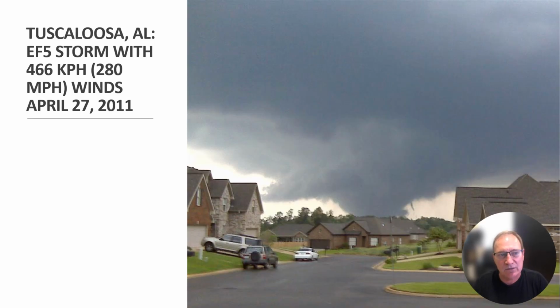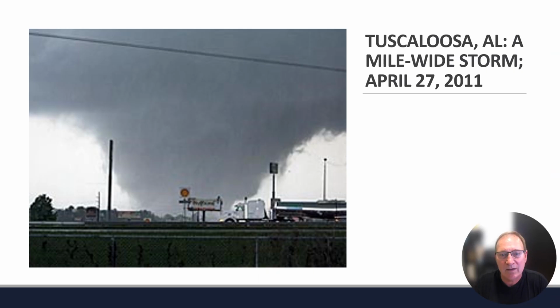So this is Tuscaloosa, April 27, 2011. Again, this gives you an idea of what a tornado looks like. People will tell you it sounds like a train. There's this really loud rumbling that goes on, and it's truly profound. If you're ever around one, you'll remember it. Hopefully, you'll be able to take shelter and protect yourself. But it's certainly a potentially life-threatening situation.